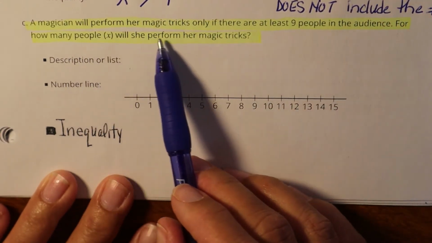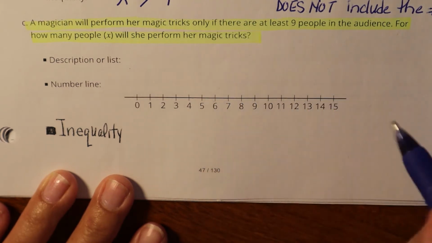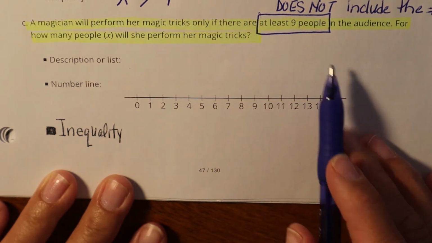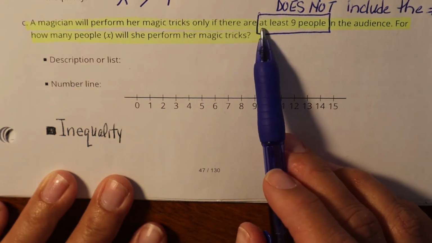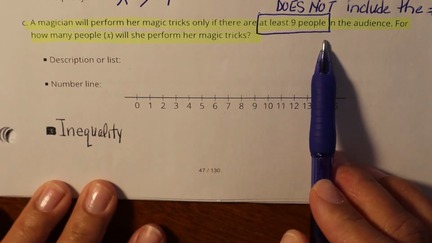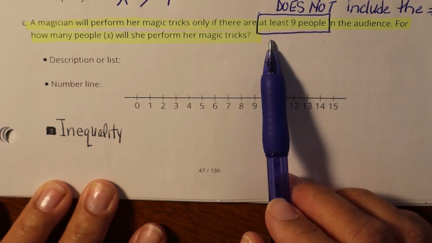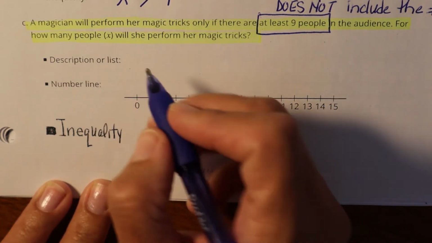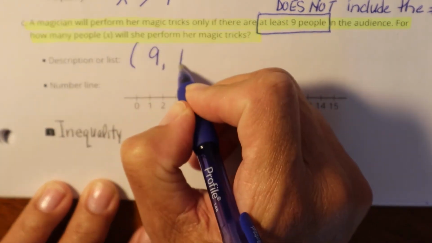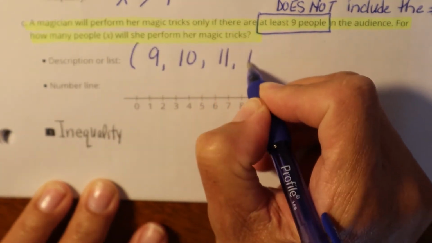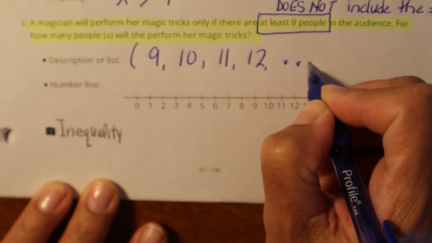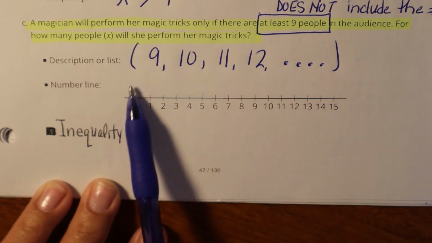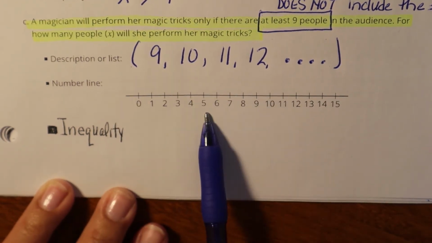A magician will perform her magic tricks if there are at least 9 people in the audience. Again, we're talking people, and here's the key, at least 9 people. Okay, so she can have 9 or more people. She has to have at least 9, so we're going to include 9. So the description list would be 9. She could have 10 people, 11 people, 12 people, and this could just keep going and going. Okay? Let's graph this description or this list of numbers on our number line.